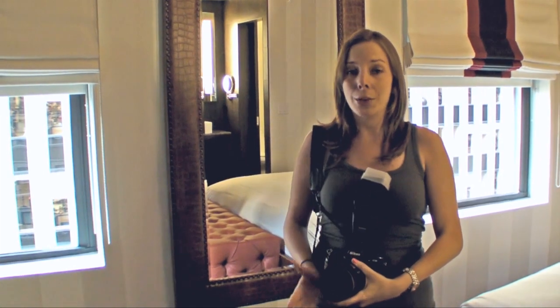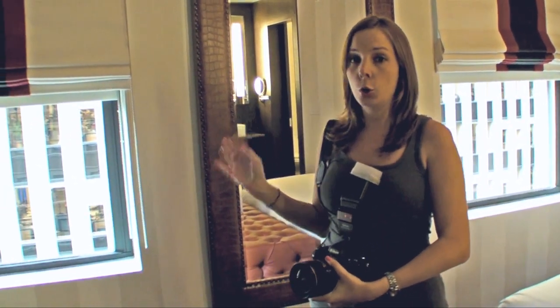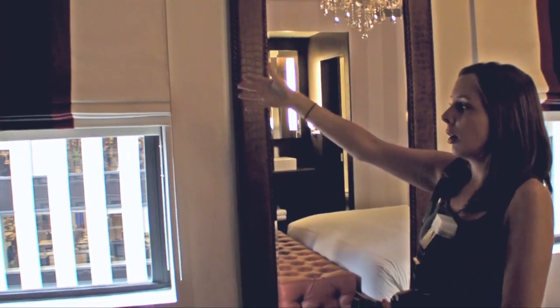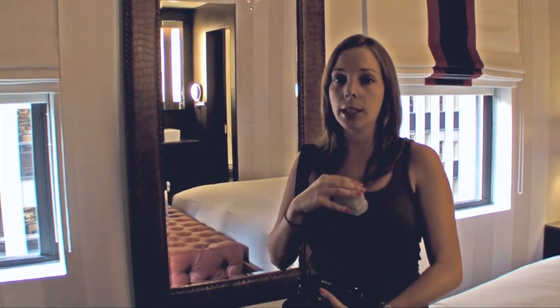Then we want to think about the natural light. So in this case, there are two big windows, which is fabulous. The blinds are halfway down, so what we would do in this case is take a few minutes to quickly pull them up and let some more natural light in and get as much sunlight as we can. And then we would be ready to start.